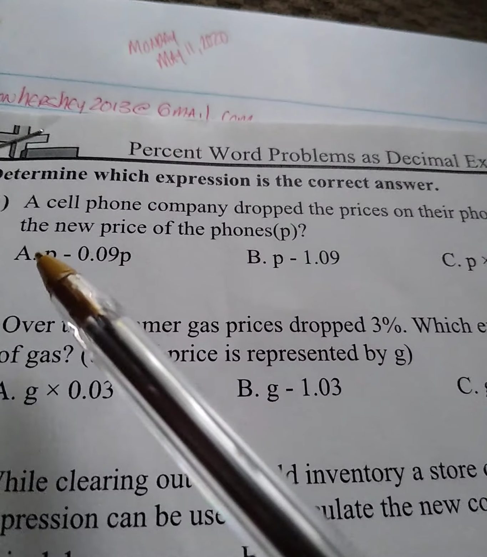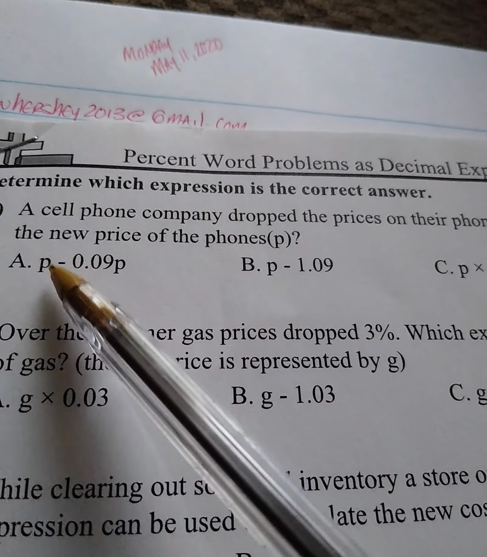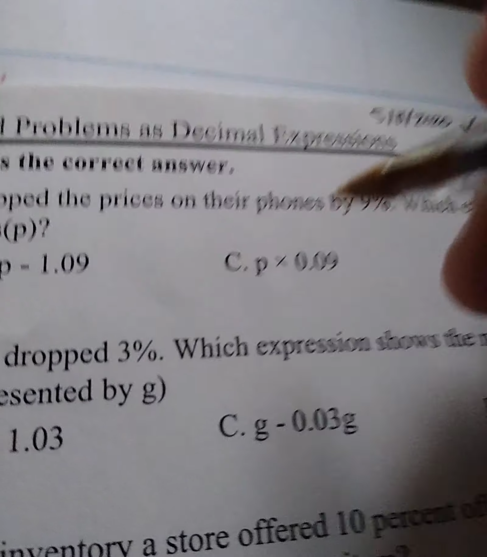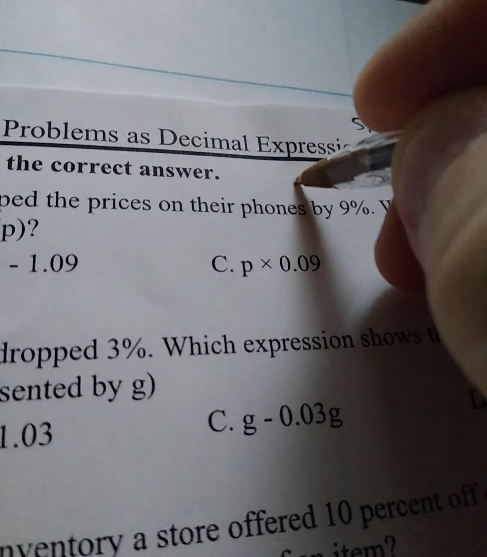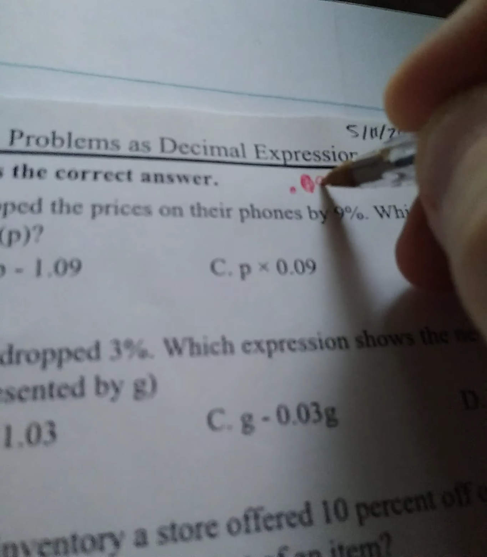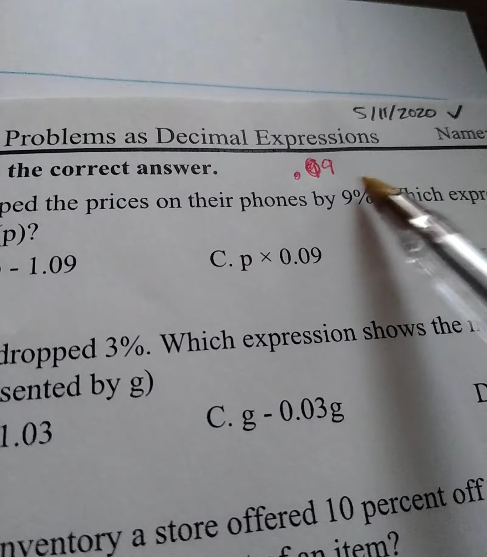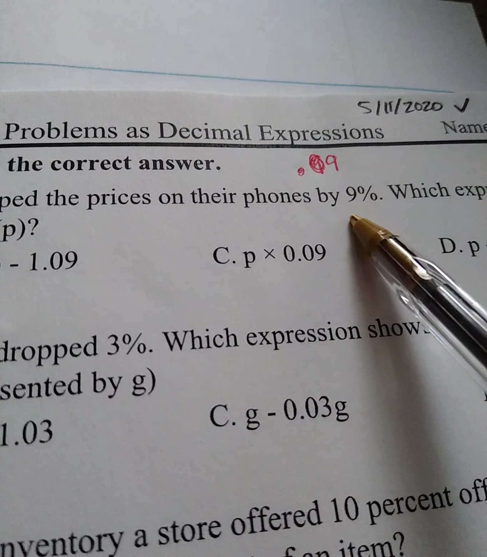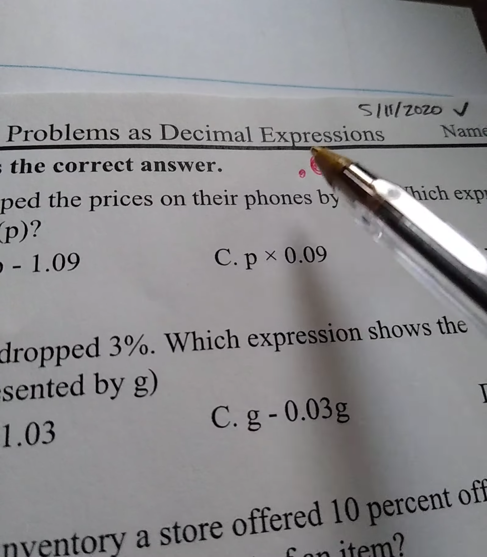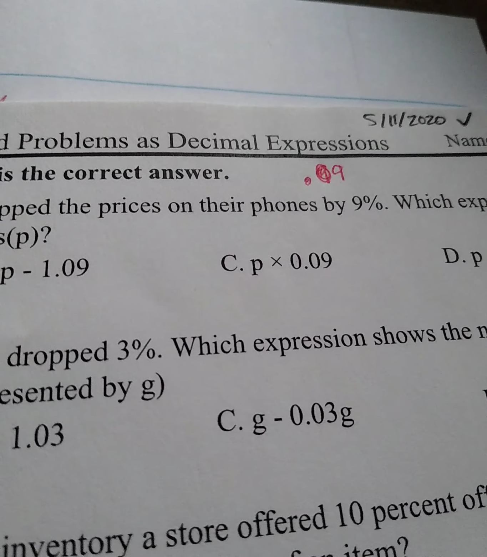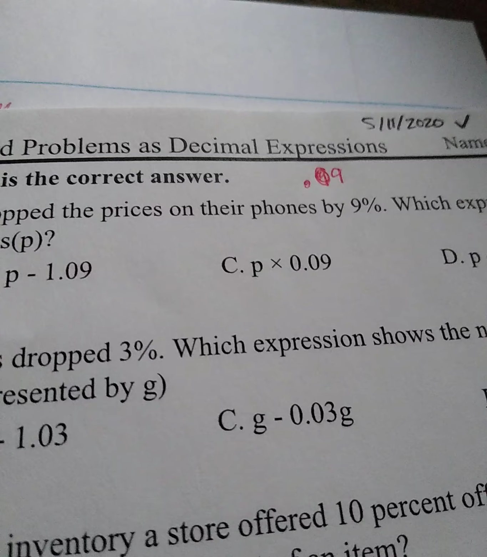So the price of the phone minus, well, let's start with this. 9%, if you write it as a decimal, is always going to be 0.09, okay? So remember, ones, tens. If it was like 15%, it would be 0.15. In other words, it's 9 cents for every dollar that they dropped it.